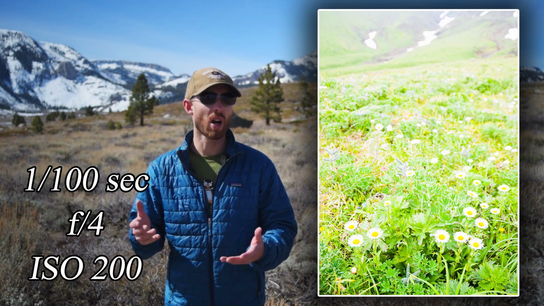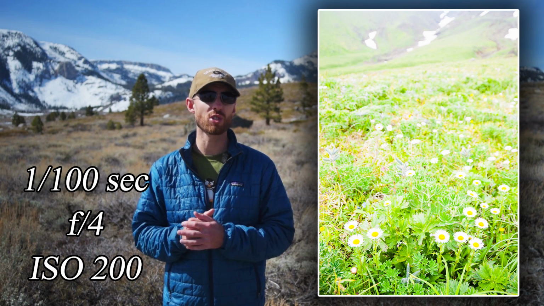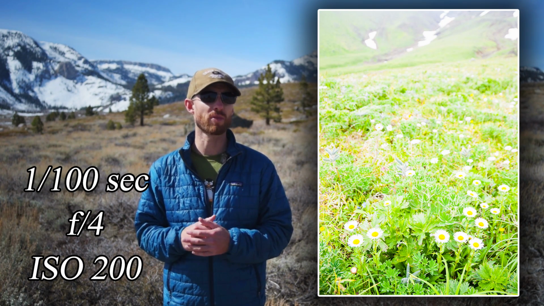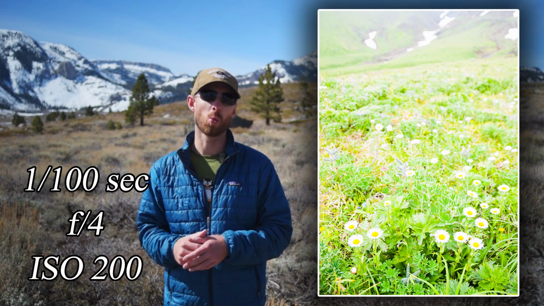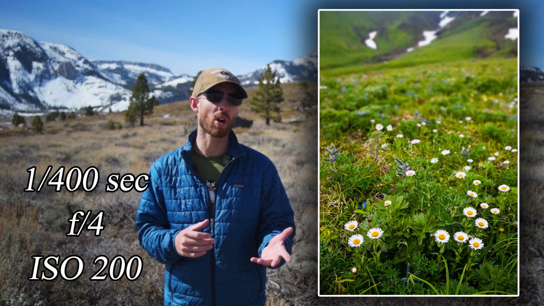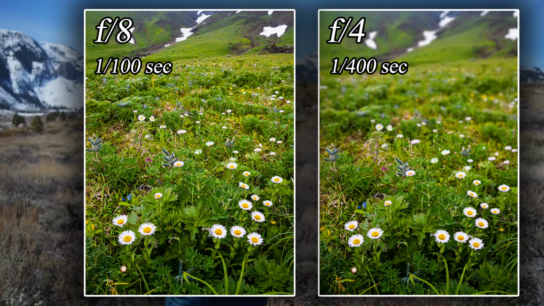So then, in order to compensate for that, I need to shorten my shutter speed by 2 stops, from 1/100th of a second to 1/200th to 1/400th. Again, I get the exact same exposure as before, but with a completely different creative result. And of course, you can also throw ISO in there to give you one more variable to play with when you need both your shutter speed and your aperture to be at very specific values.